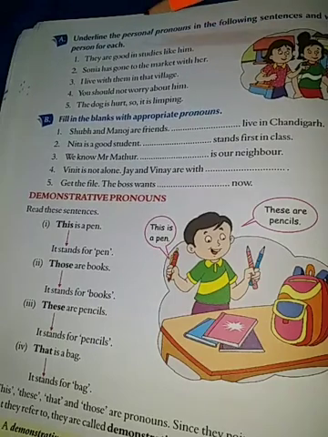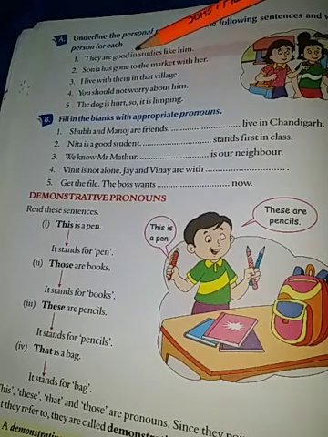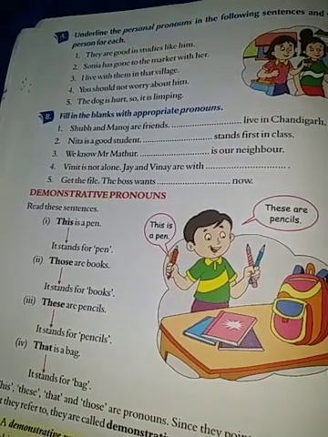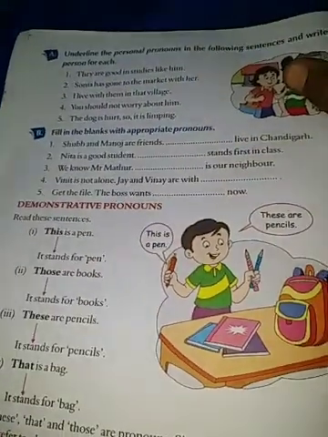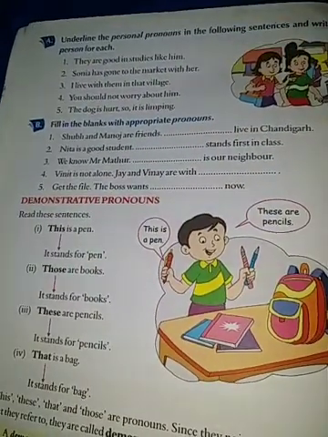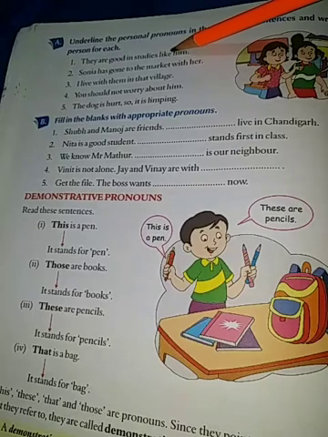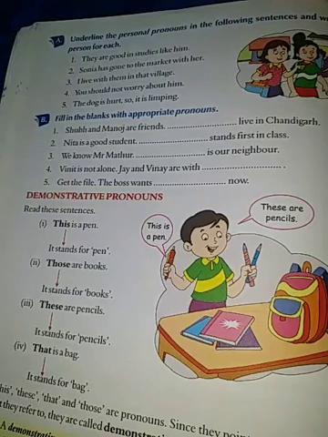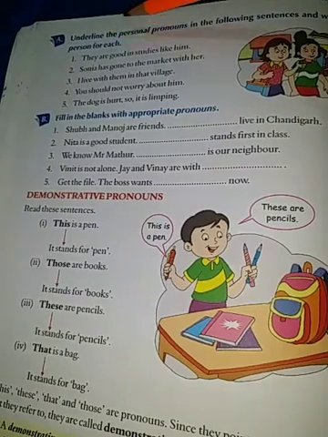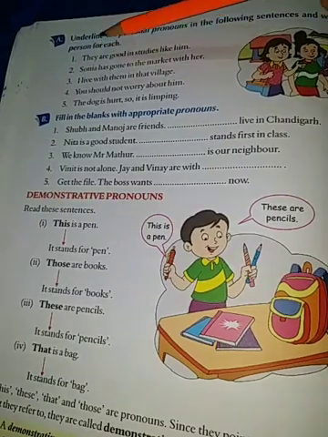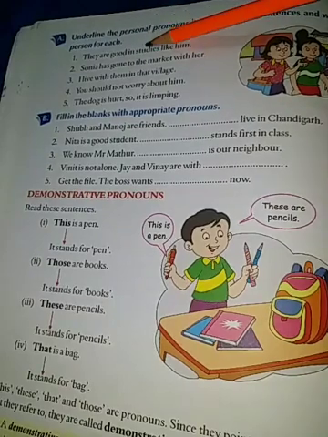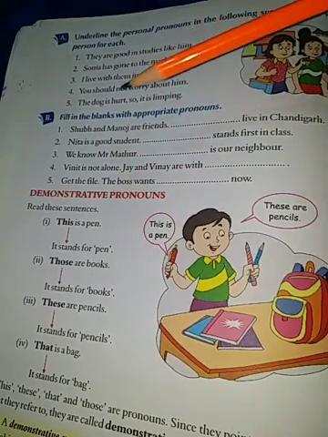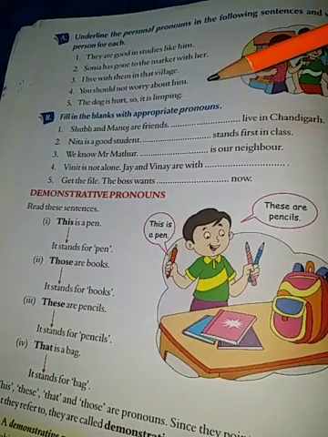Here you have to underline the personal pronoun and write the person of each. पर्सनल प्रोनाउन को अंडरलाइन कीजिए और आपको बताना है कि कौन सा person है, first person, second person, third person. So first of all I want to tell you that I will complete only 2 questions of each exercise. You all have to complete the rest of the questions by yourself.